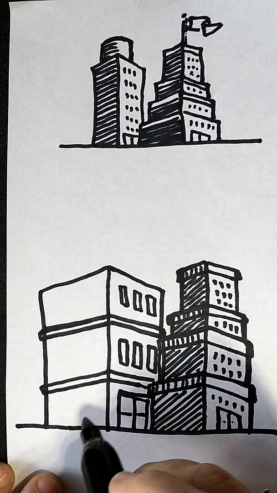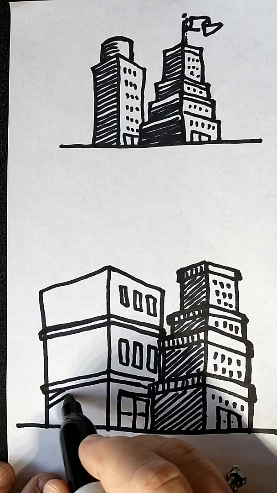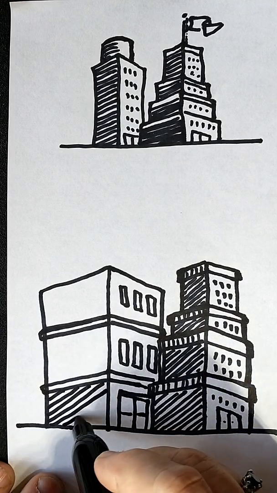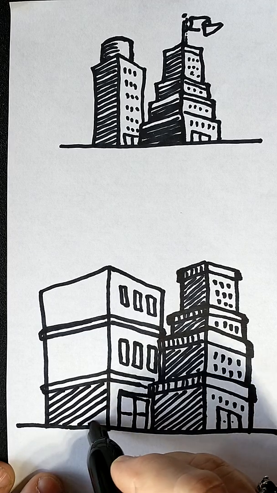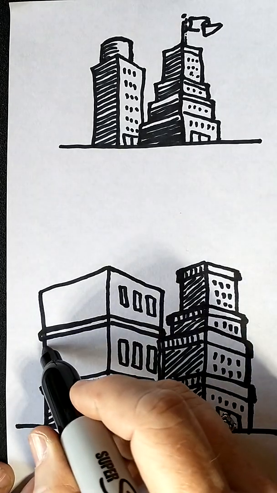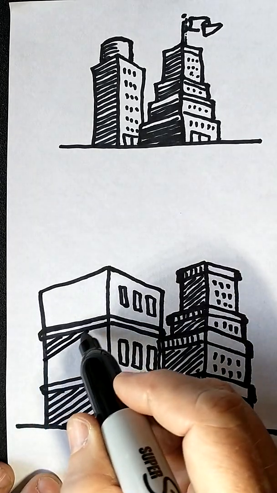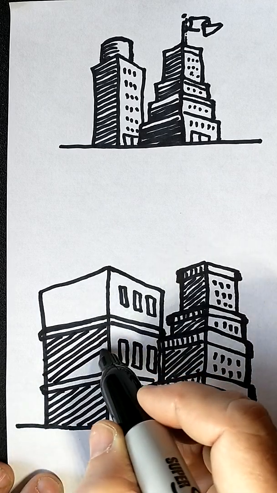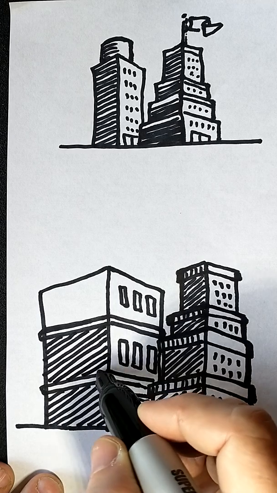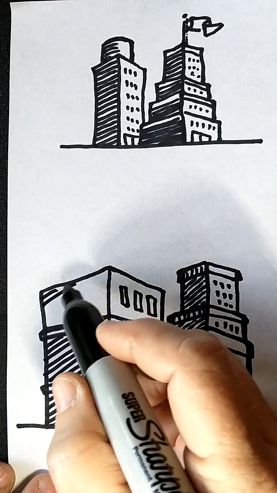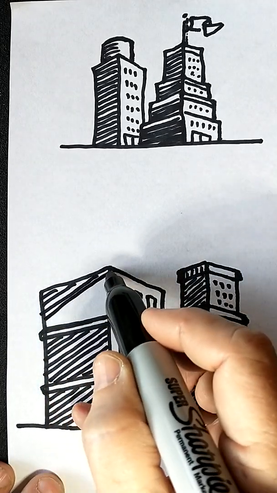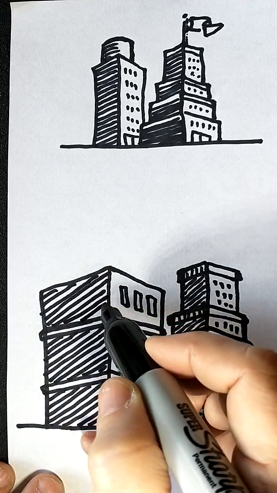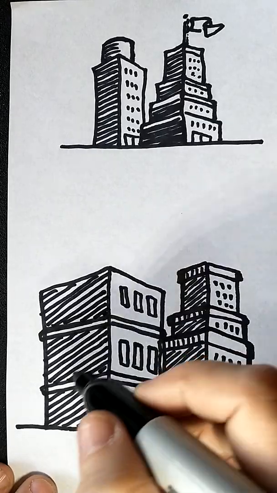Okay, and then this side's going to be shaded in a similar way with, well, I guess they're not crossing, with some hatching. You can shade one side all black if you want. Instead of the hatching, if you had a gray marker, you could shade that way.